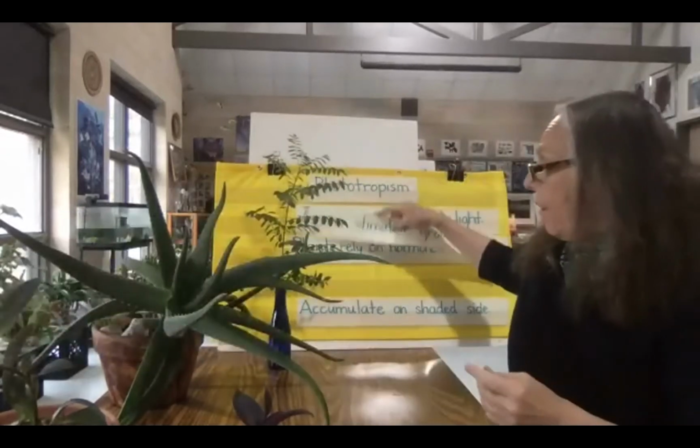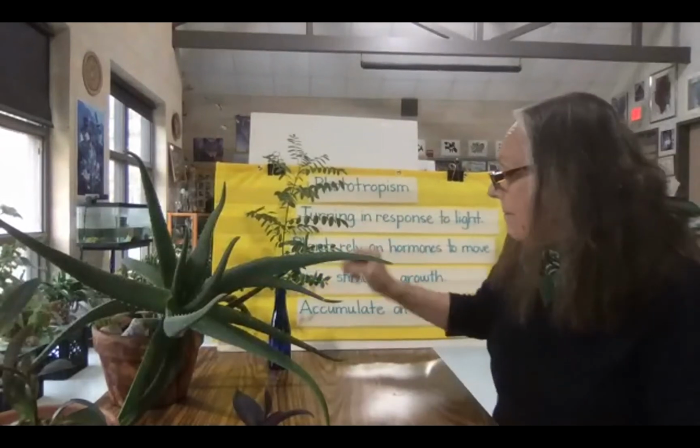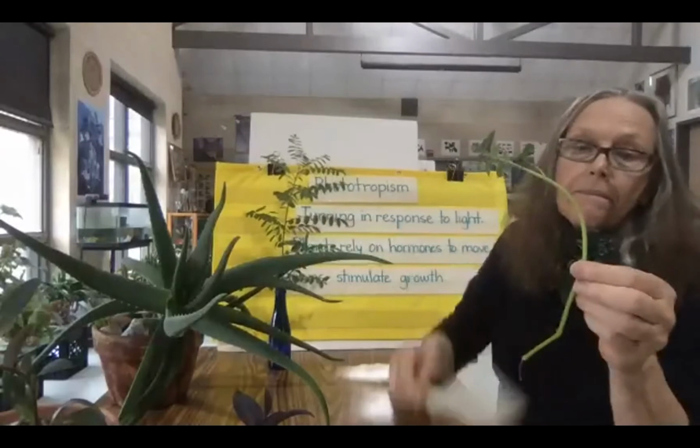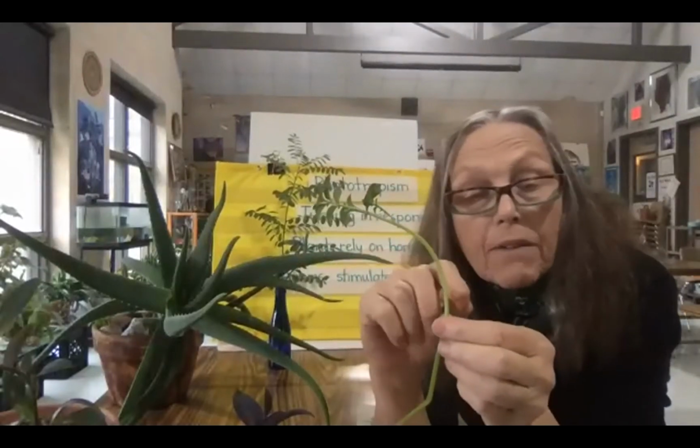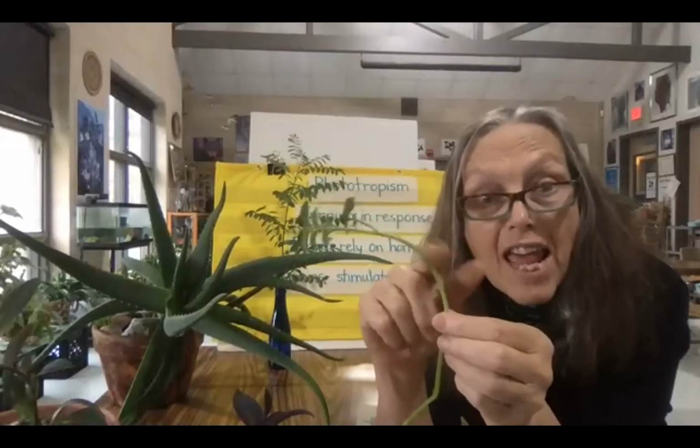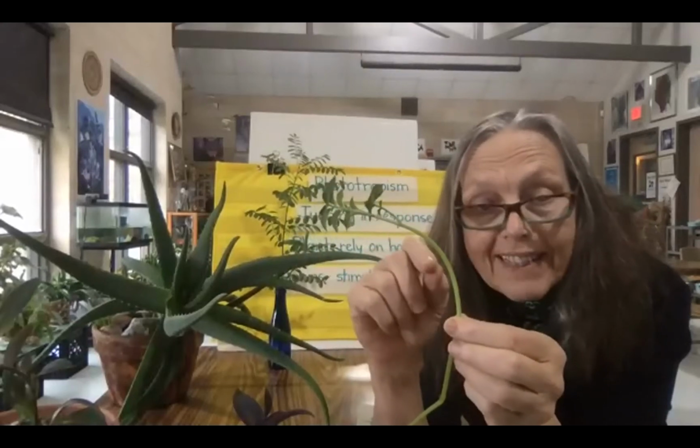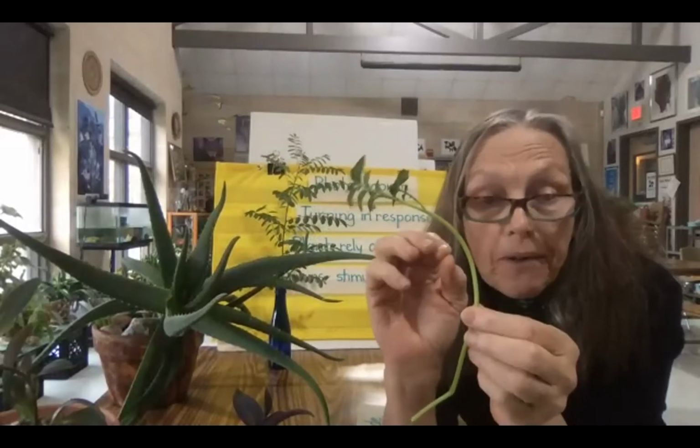On the side of the stem that was not toward the light, in the shade, the cells began to grow more. Take your two hands like this and push them hard. Imagine you're the stem of a plant. If this side is shaded, push hard and it's going to grow. Keep pushing, it's going to bend over. So if this side is shaded, it's going to grow more and more and more and push it over. That's how it works.